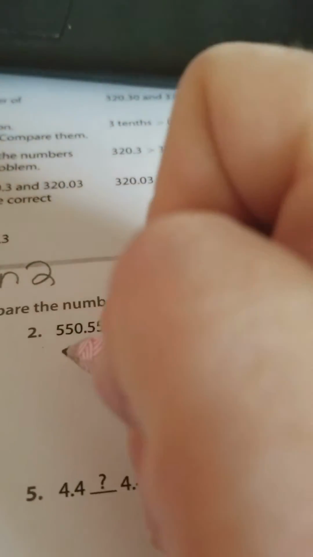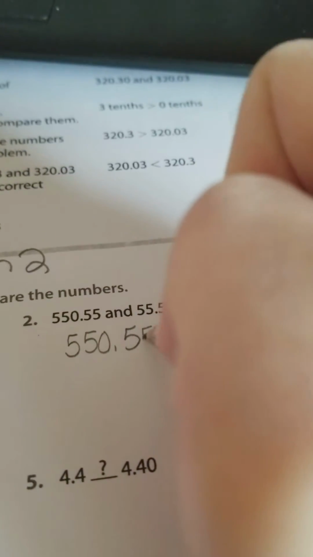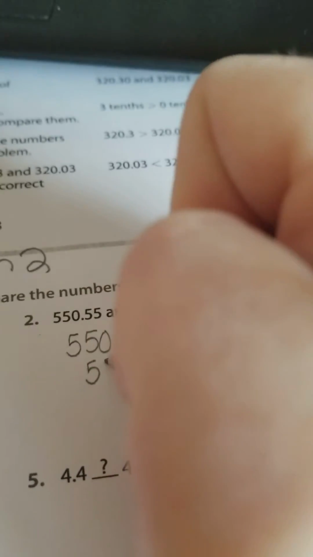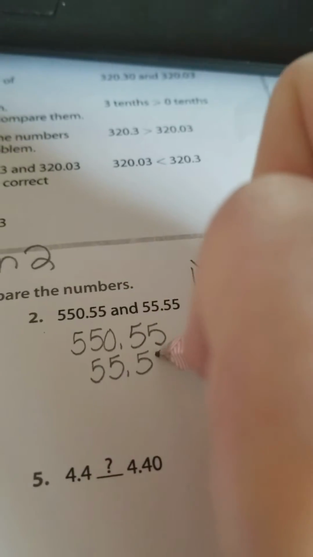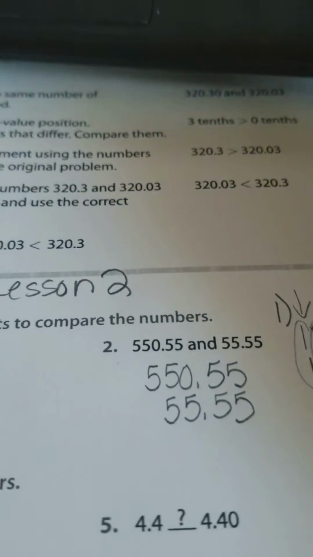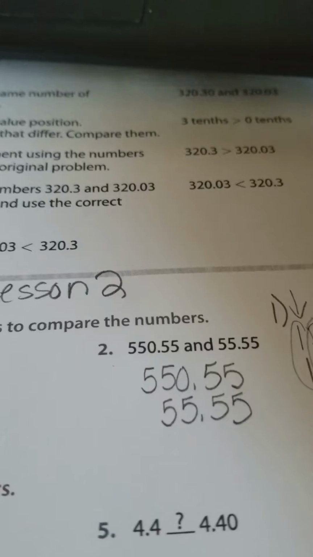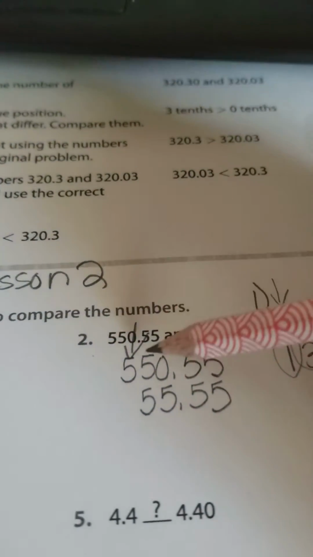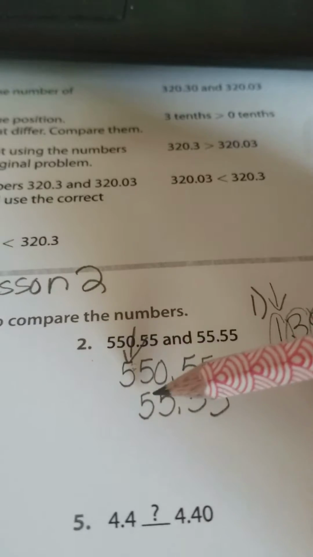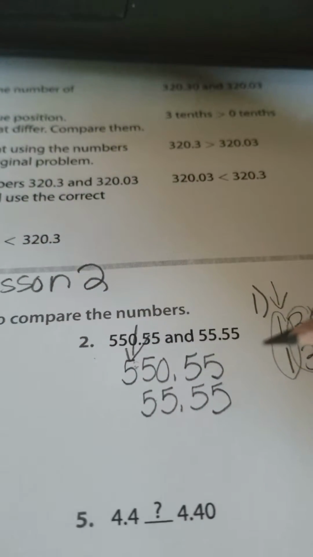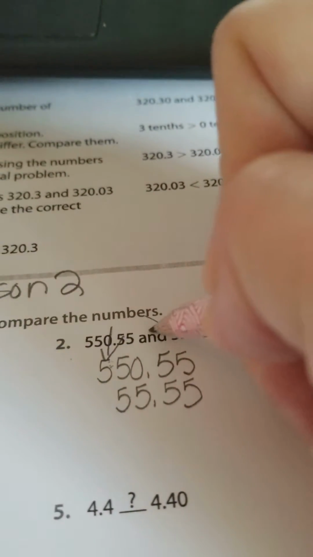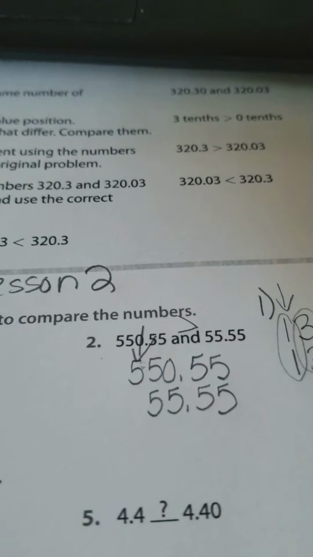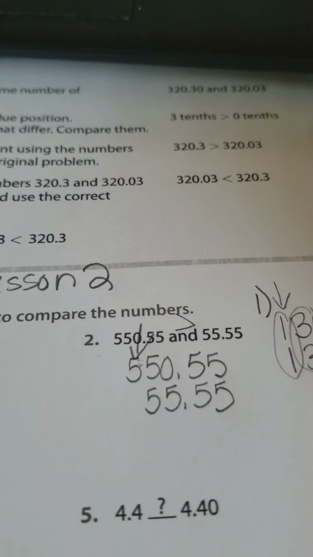Let's look at number 2. I'm going to write them the same way, underneath each other. If that helps you, then wonderful. If it doesn't, then that's okay too. Find a method that works for you. This one's a little bit more obvious, I think, but if we start with our largest place value, we already see that 5/100ths is going to be bigger than 5/10ths. So we know right away that our greater than symbol has to be going towards that bigger number.